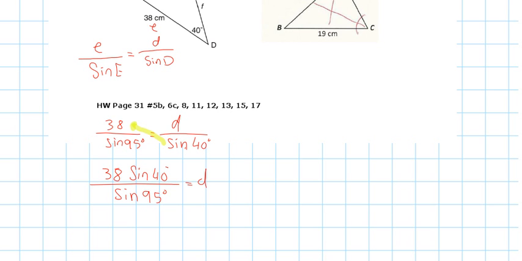And then you're going to enter that on the calculator. And then because I'm looking for a side that has to be to one decimal place, so in this case it's going to be 24.5, and it is in centimeters, so I write my unit.